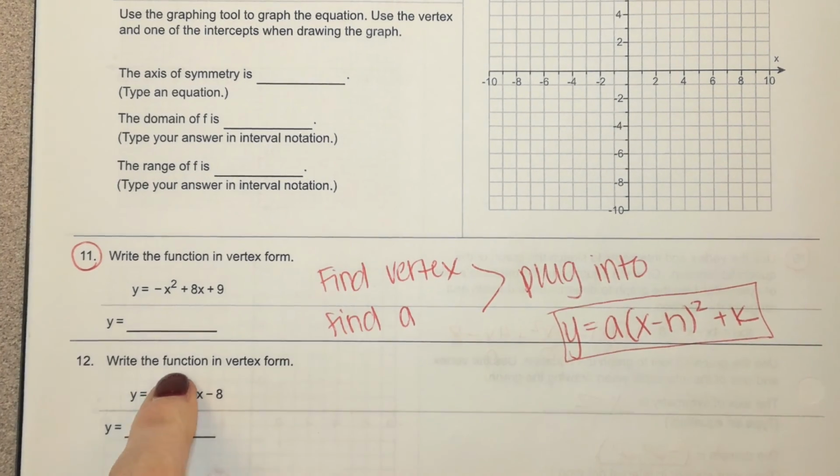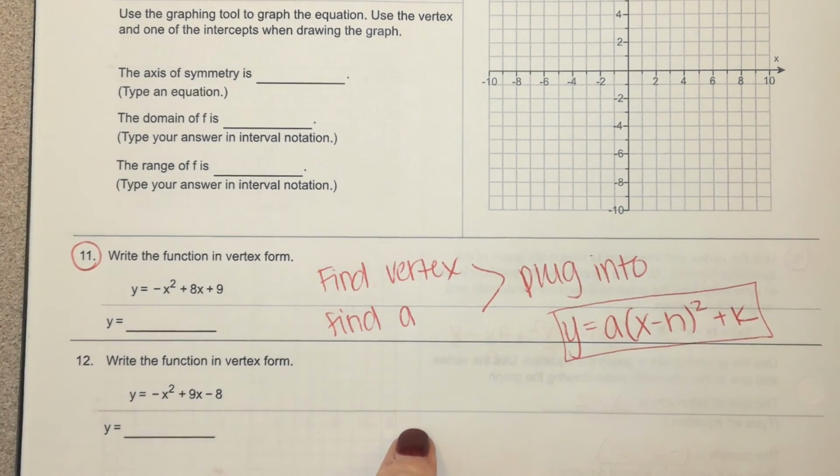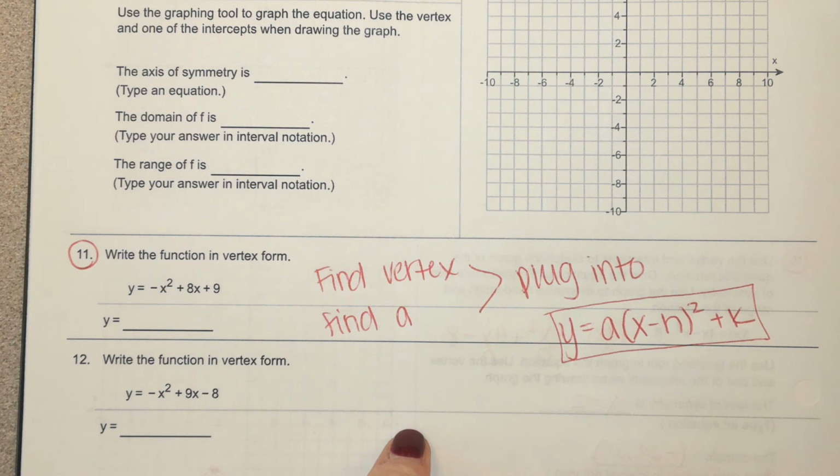And so that will be your final answer. Again, we did 2 just like that earlier in the notes. You're welcome to go back to those. Or if you wrote them down, you've got them ready to go.